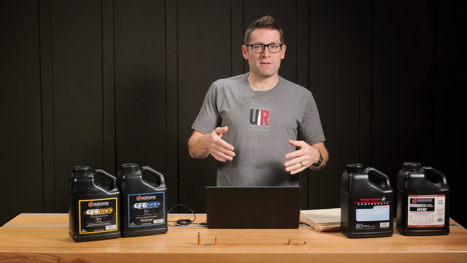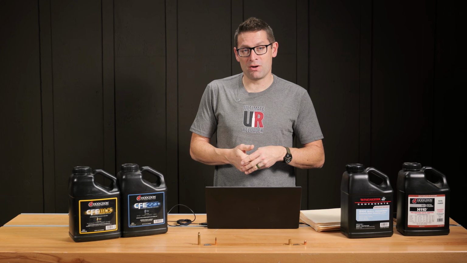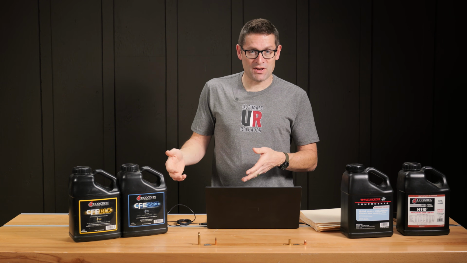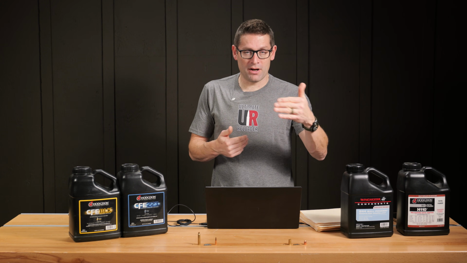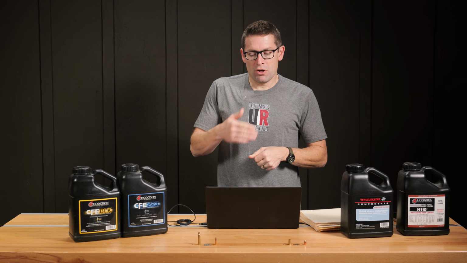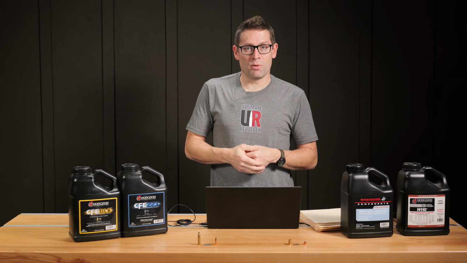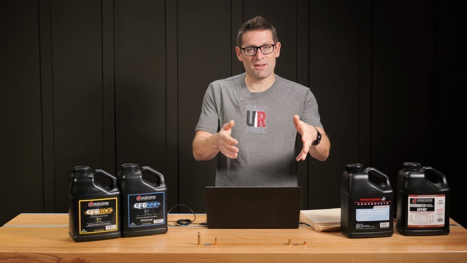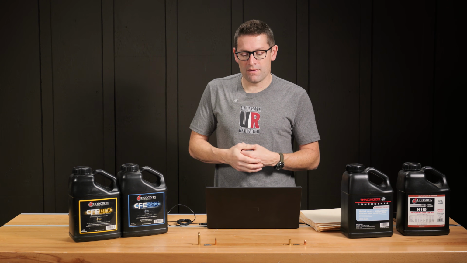If we're loading a 6.5 Creedmoor load, right, it's got a 140 grain bullet, we're going to probably want to target around 1,700 feet per second, maybe 1,800 feet per second, depending again on the length of our barrel and other factors. So getting to the velocity that we want is one thing. Obviously with hunting, that is important because some bullets need a certain velocity to open up and you need a certain amount of energy, that kind of thing.